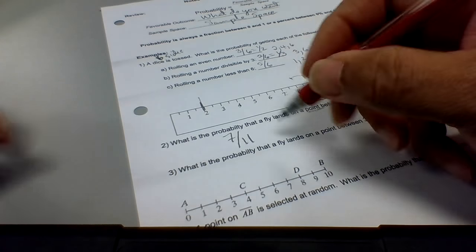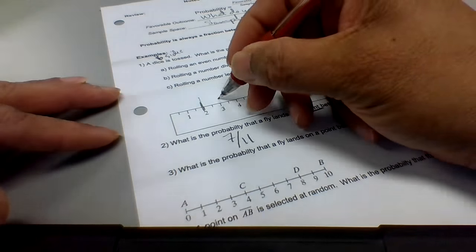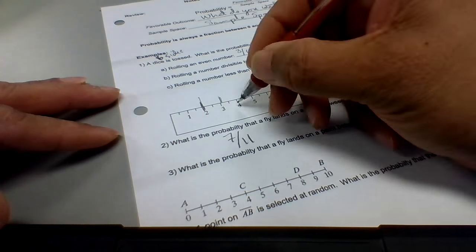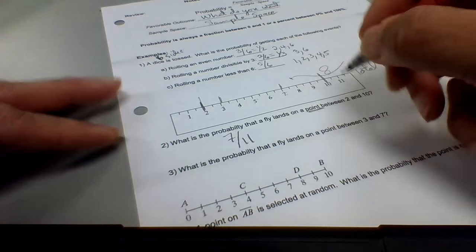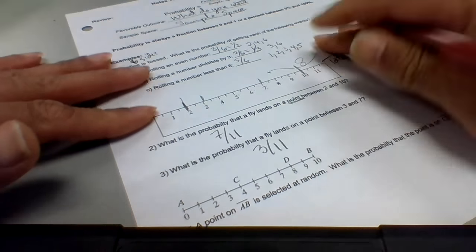What is the probability that a fly lands on a point between 3 and 7? Between 3 and 7. So 1, 2, 3. So 3 out of 11. The total amount is 11.